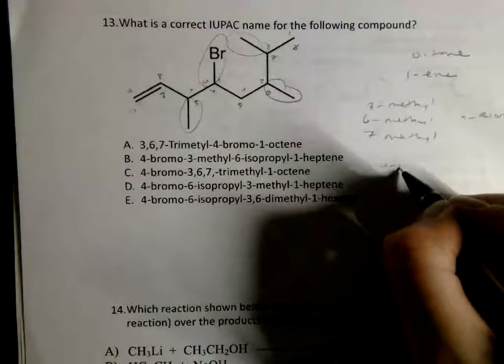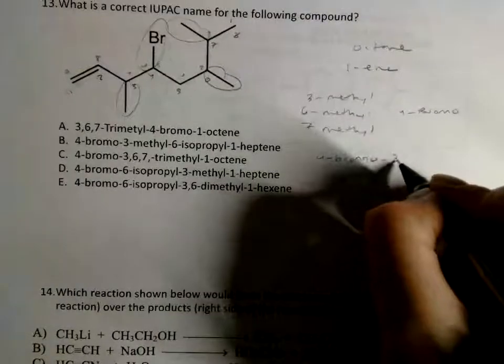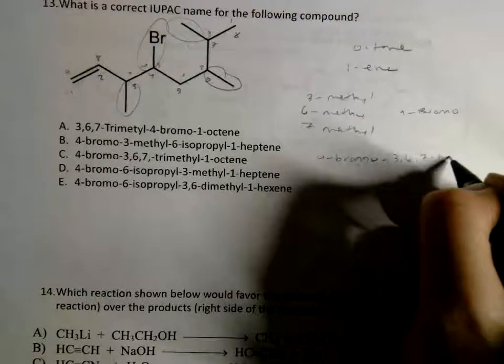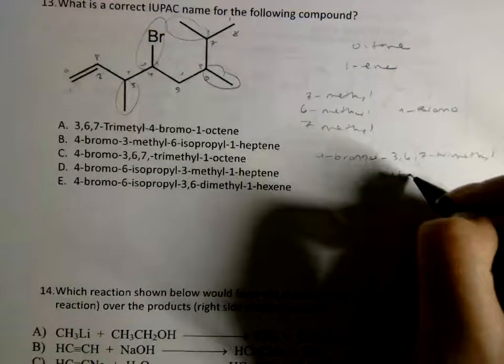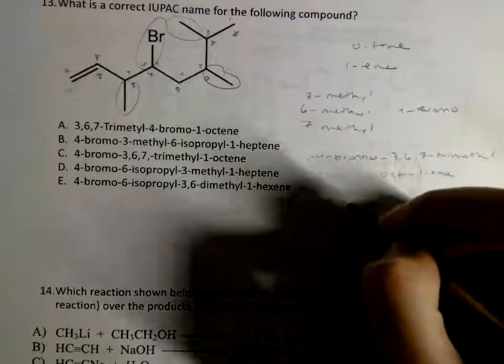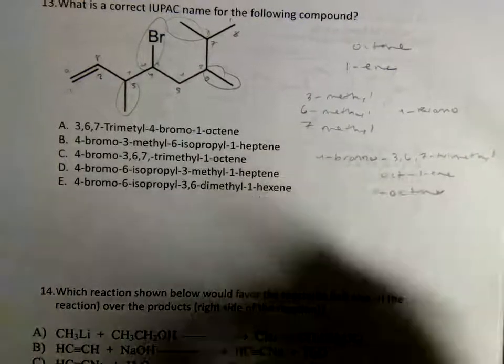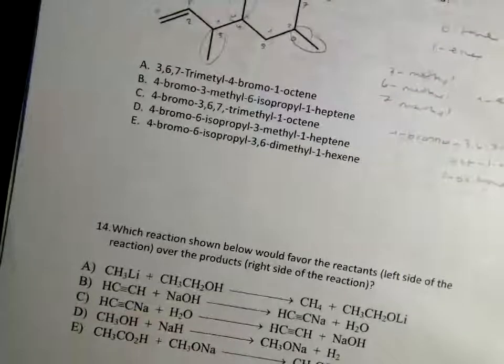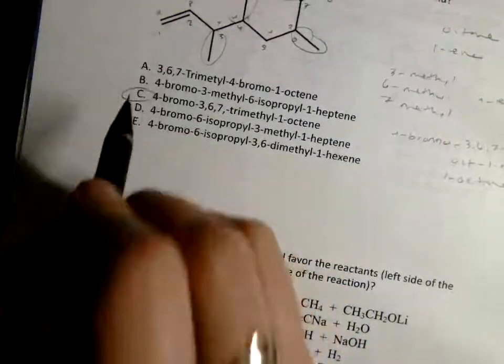You have 4-bromo, because of alphabetical order, it comes first. 3,6,7-trimethyl, oct-1-ene, or it can be 1-octene. Either of these is right. So the right answer choice here would be answer choice C.